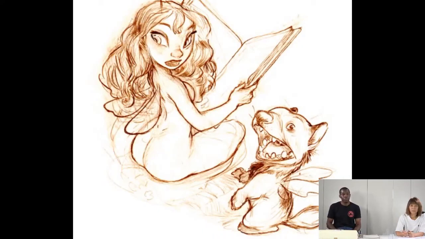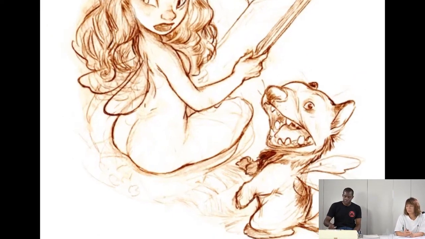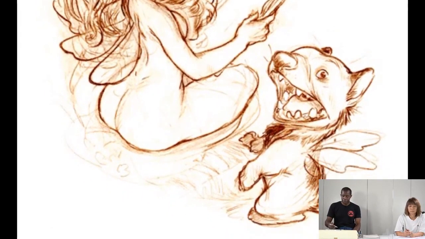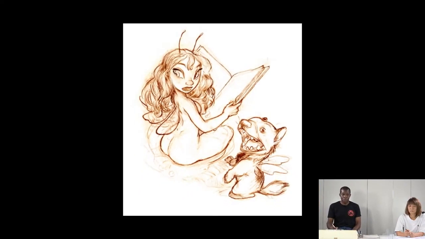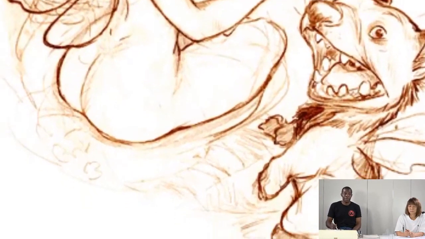But you can still see here, like under her hips, where the side of her hips is overlapping her thigh. You see there's a darker spot there to show the overlap, and of course to show the weight and the volume.